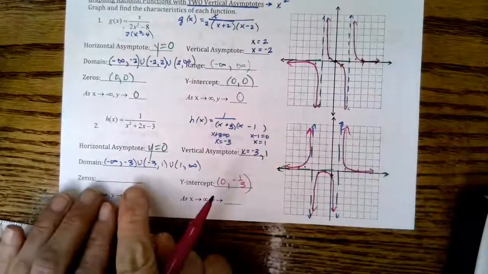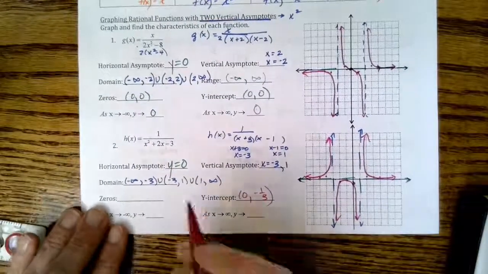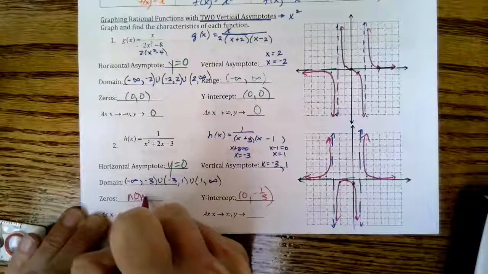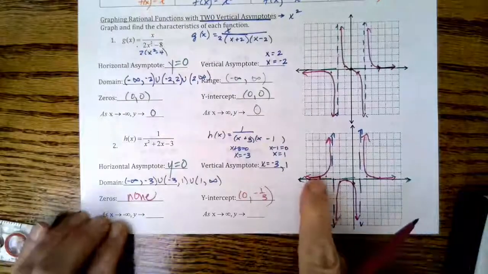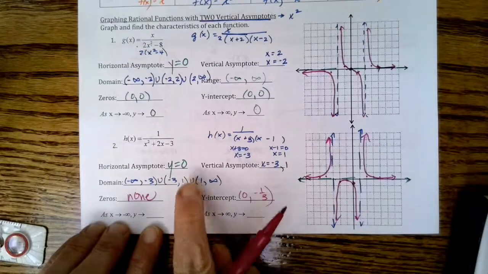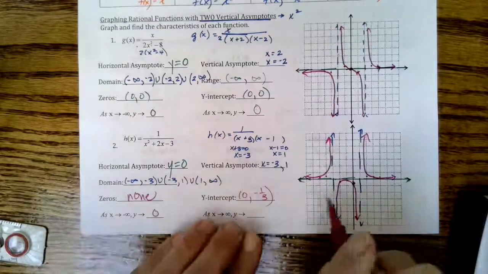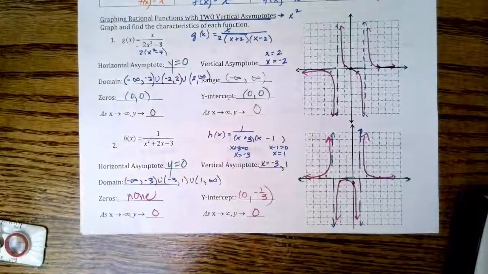When we talk about what our zeros are, there's never a time that this numerator is going to be equal to 0. So I'm going to say none. As x approaches negative infinity, my y values are going to approach 0 from both of those ends.